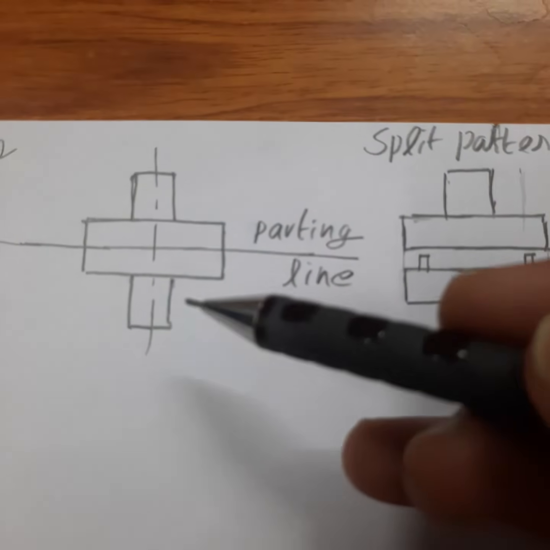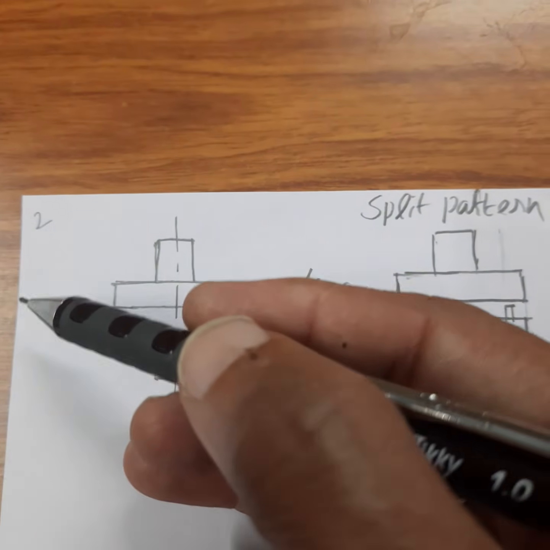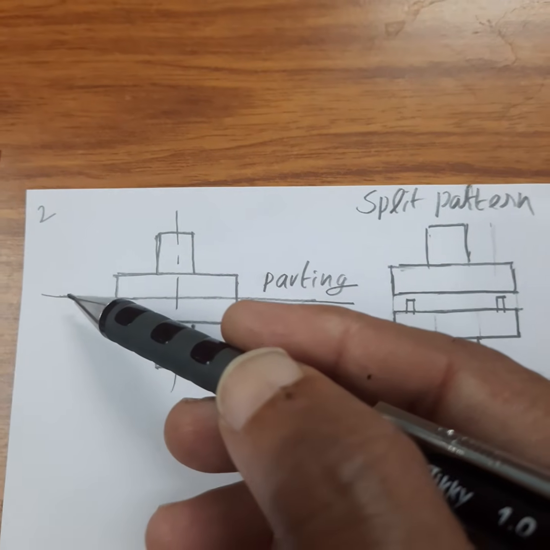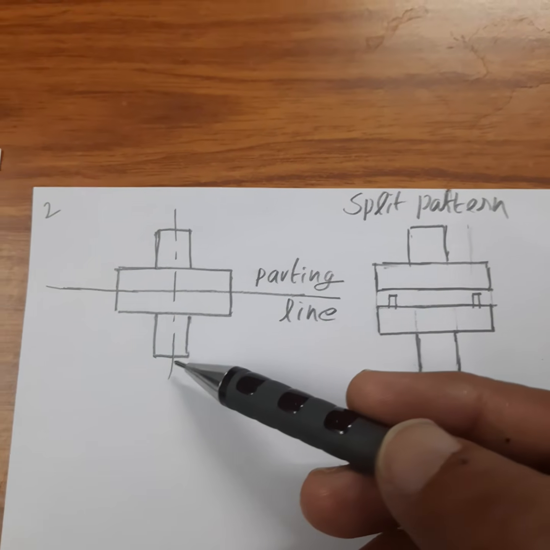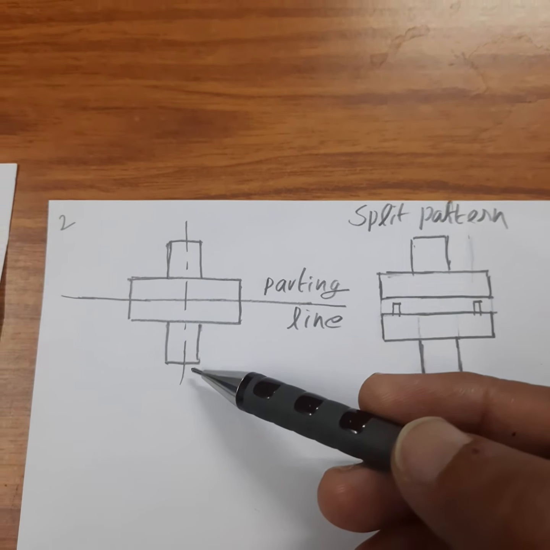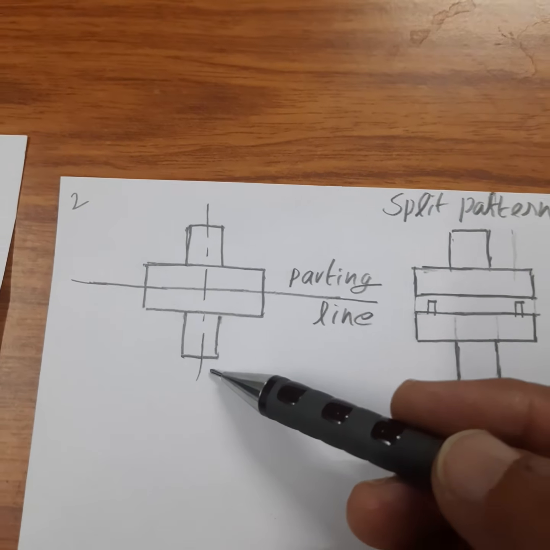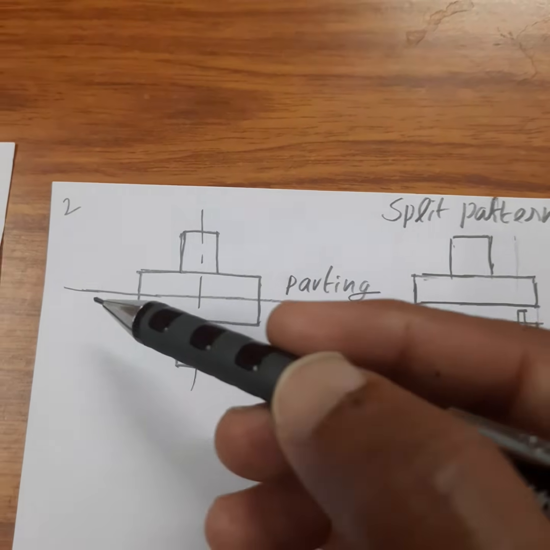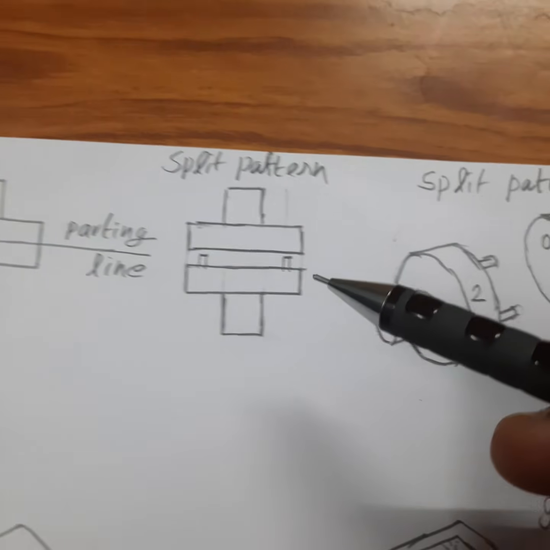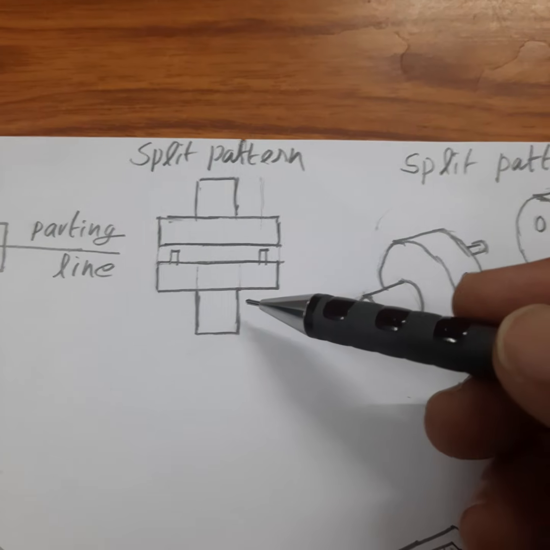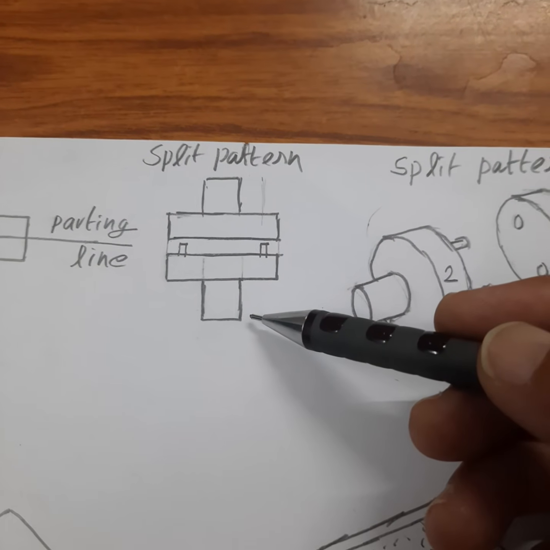Now let us see another possibility. If you choose a parting line running along the middle plane of the casting, it will result in proper removal of the pattern out of the sand. Let us see how it is possible. Once you choose the parting line running along the middle plane, then we have to use 2 halves of the pattern. This is called split pattern. The pattern is made out of 2 halves.